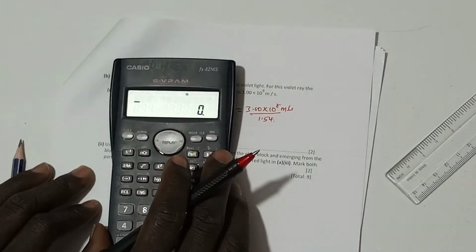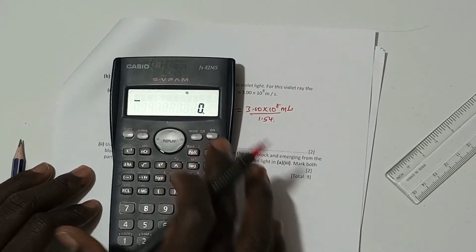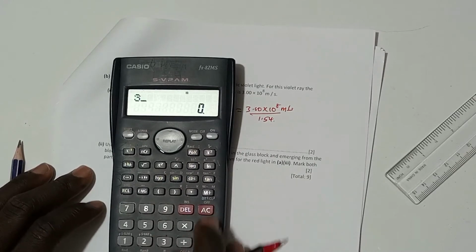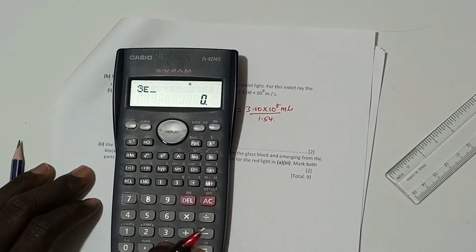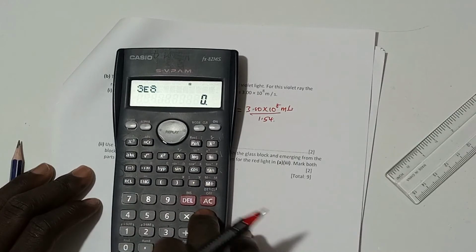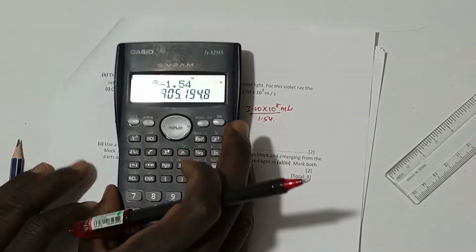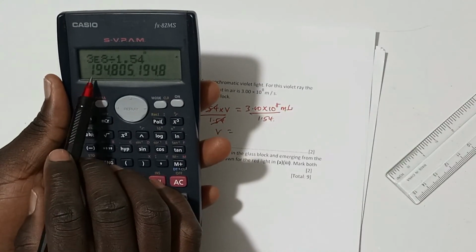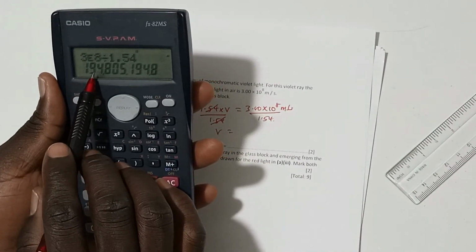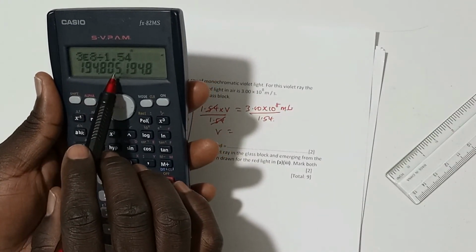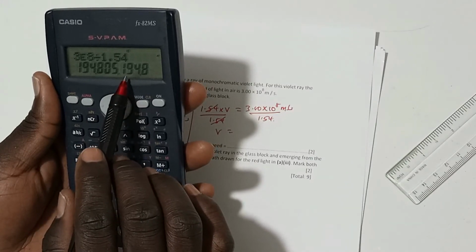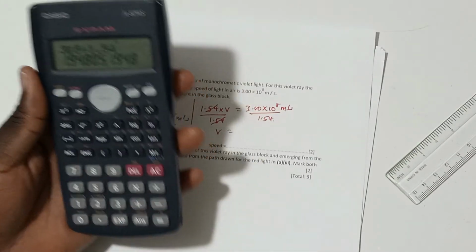So this cancels this, and therefore v, which is the speed, is 3 times 10 power 8 divided by 1.54. That gives us 194,805,194.8.